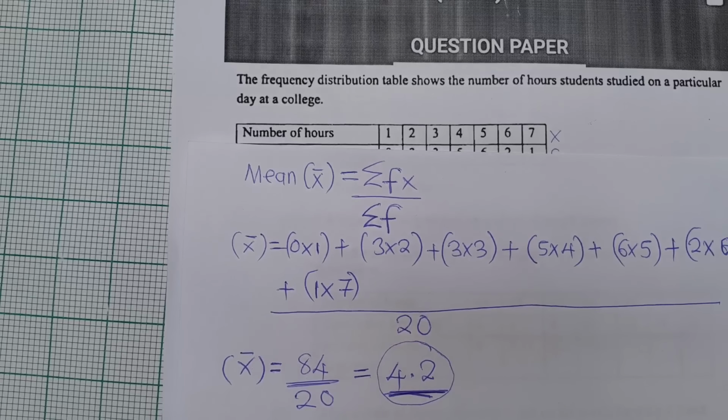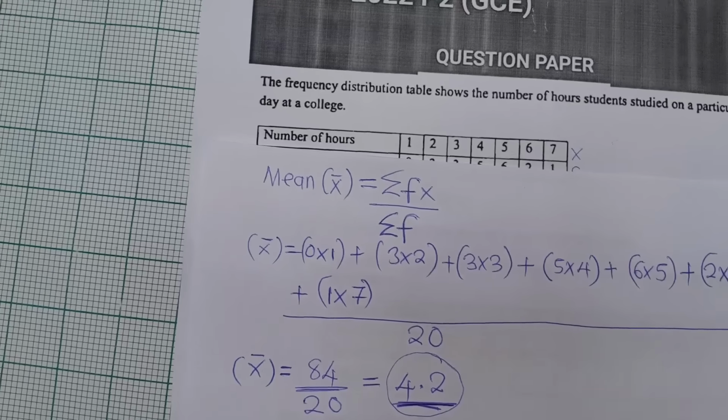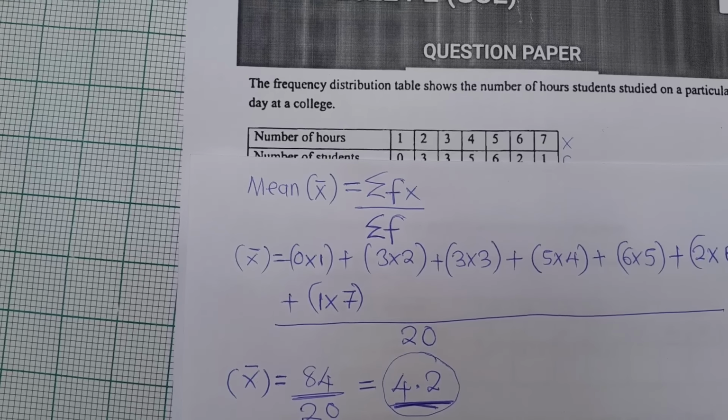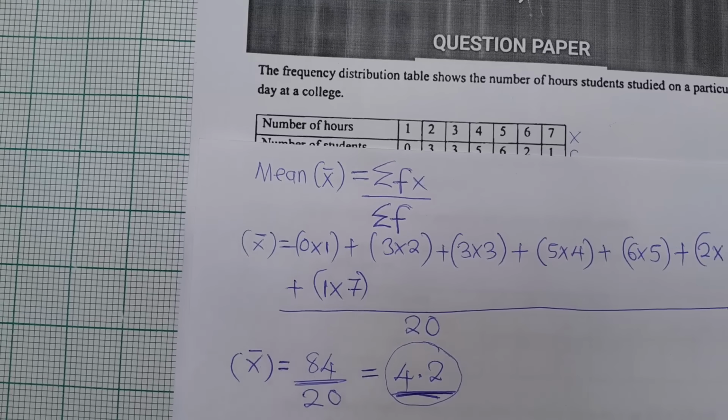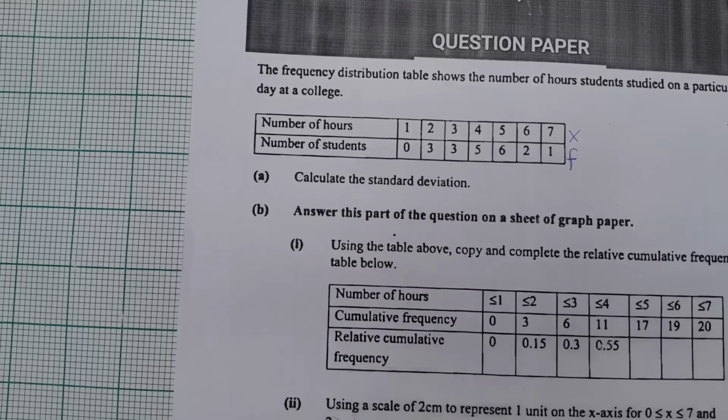After you calculate the mean, you go and calculate now the variance. So these are steps that you need to do. Don't forget this. The moment you're done with the mean, you go and calculate variance. How can we calculate variance now? Let me fold this so that you are able to see clearly what I'm doing here. We know that the mean is 4.2. Let's not forget.